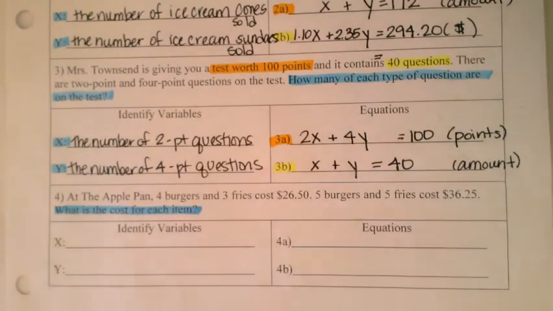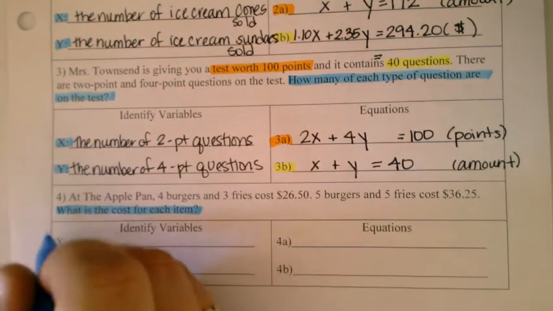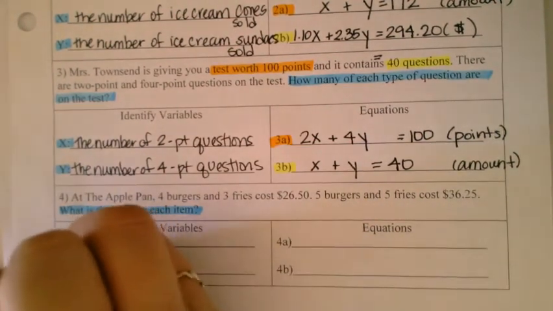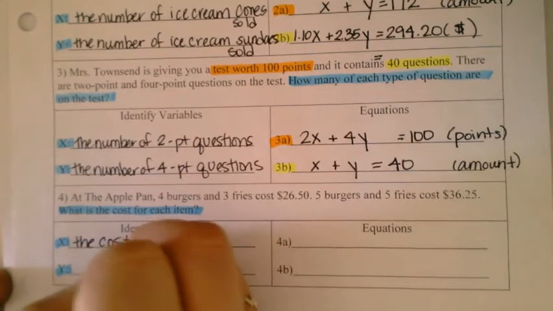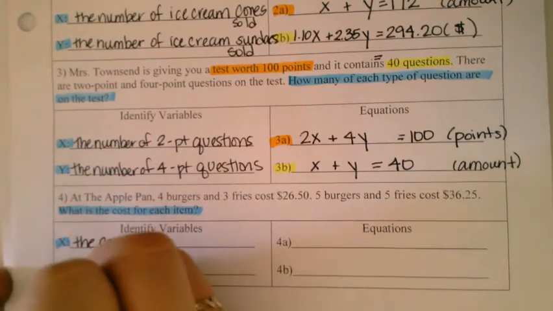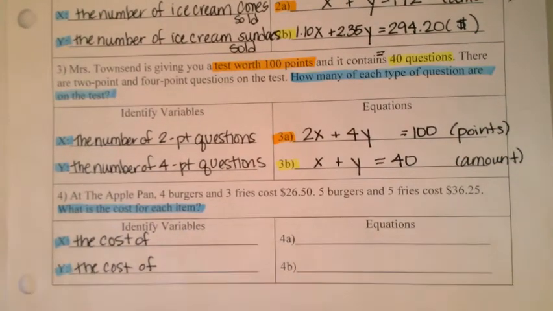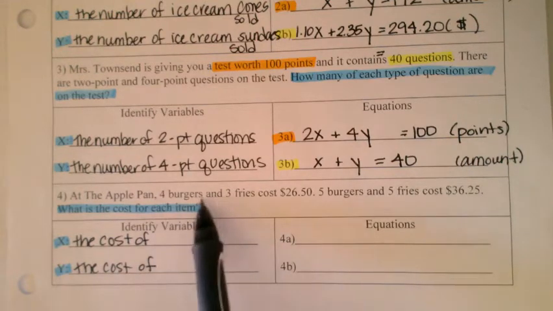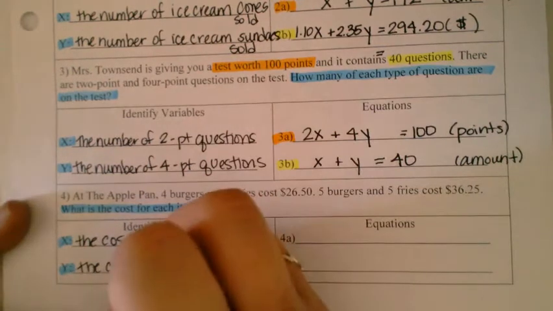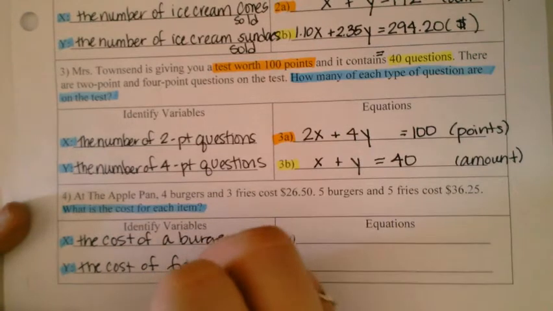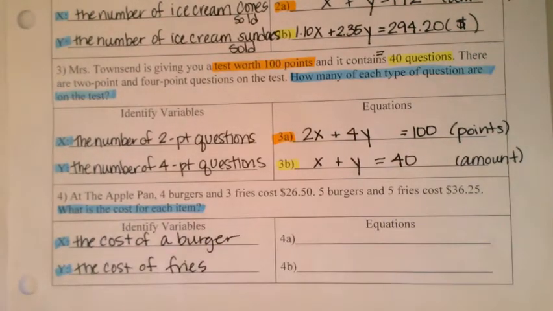All right. So again, this time my X and my Y are going to represent the cost. This would be the cost of something, and this would be the cost of something. It says we're trying to figure out the cost of each item. So what are the items we're talking about in this word problem? It looks like we're talking about burgers and fries. So the cost of a burger and the cost of fries are going to be our 2 variables, okay?